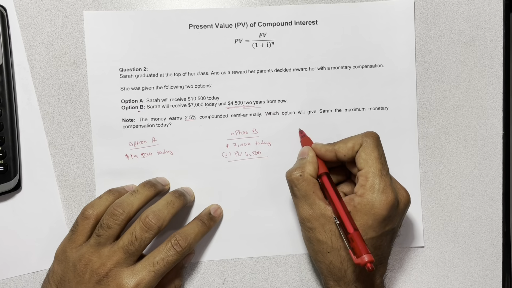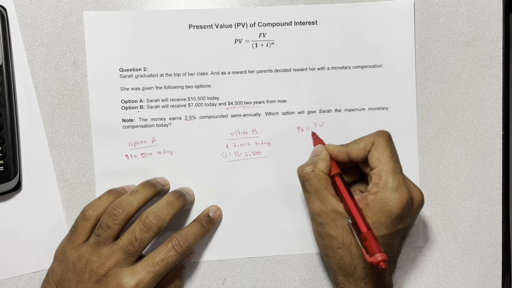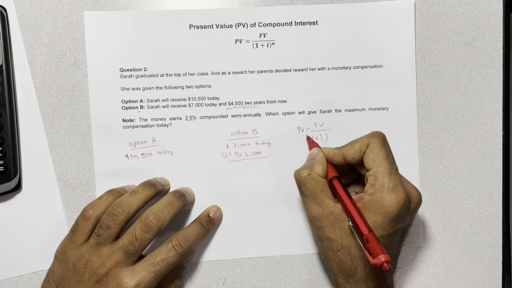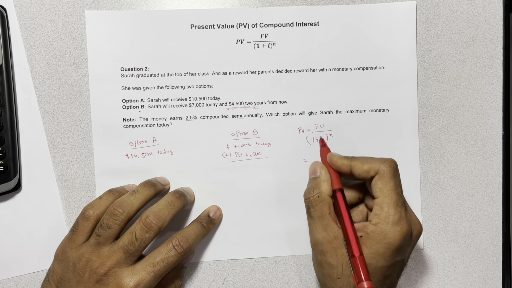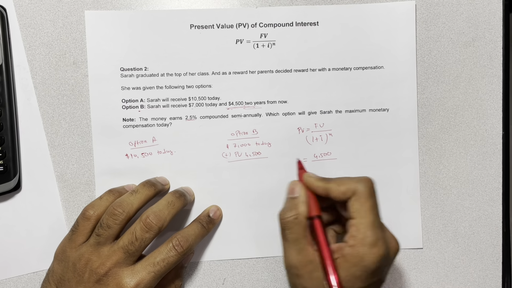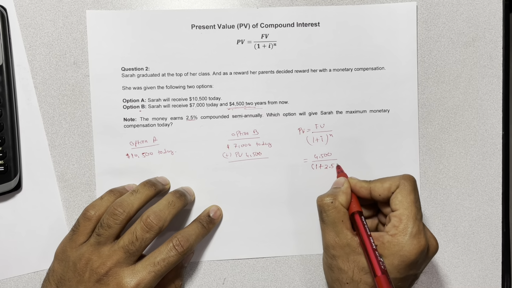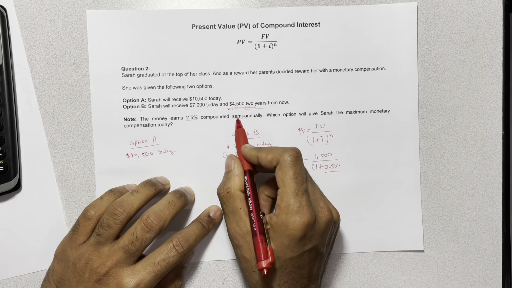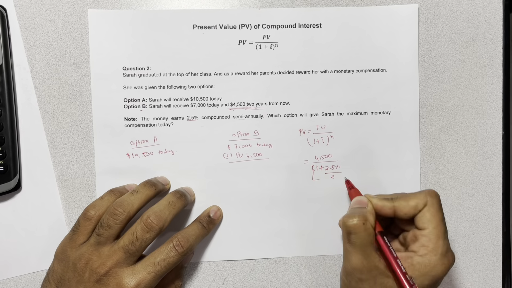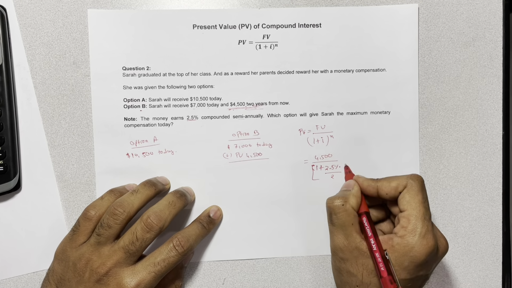And in order to do that, we'll just use our equation. Present value is equal to future value over 1 plus i to the power of n. So our future value is 4,500. Our interest rate is 2.5% compounded semi-annually, and it's 2 years from now.